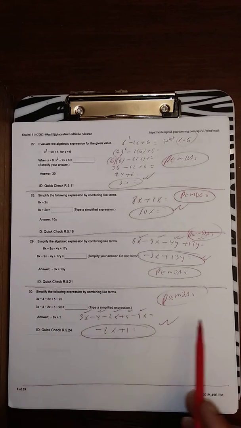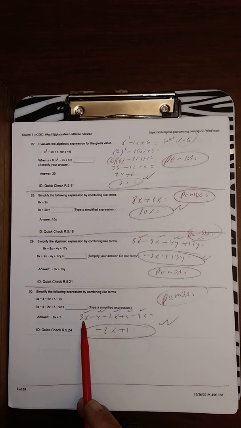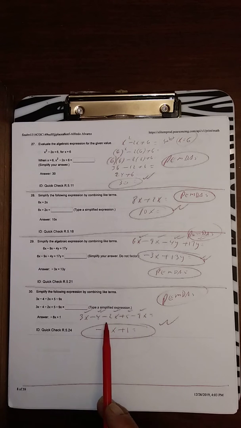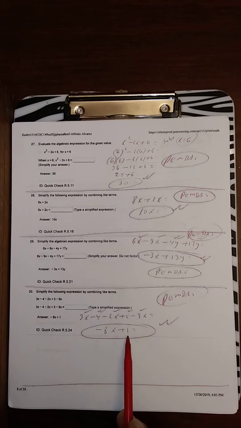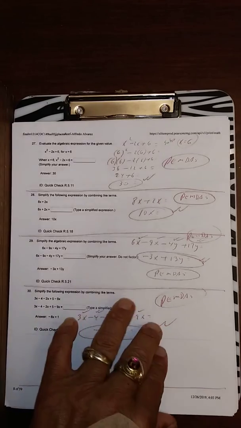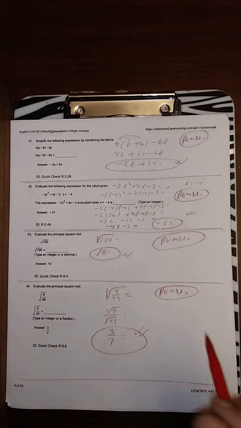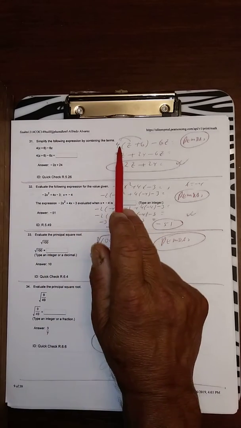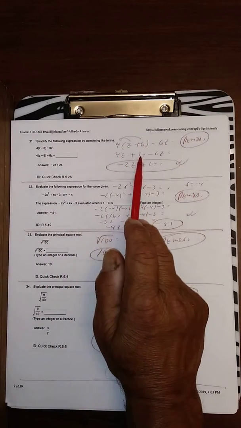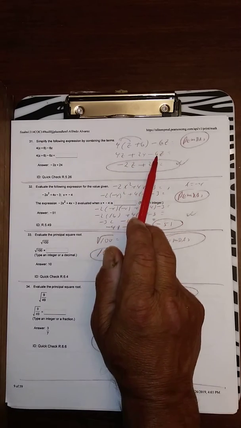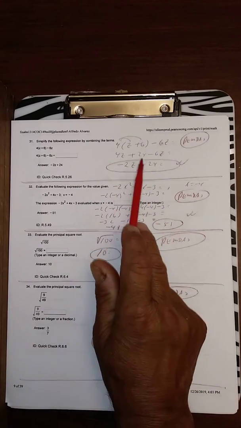Same thing, combine like terms. We have x, we have x, we have x. So this and this is going to be 1 minus 9 is negative 8x. We have negative 4, positive 5 is 1. Simplify this. 4 times z is 4z. 4 times 6 is 24. Bring this down. 4z minus 6z is negative 2z. And then 24, bring it down.